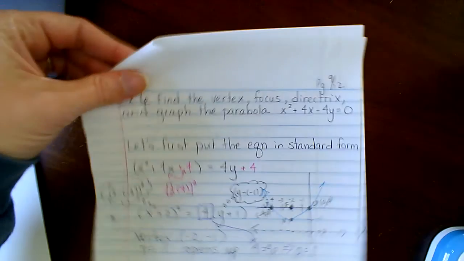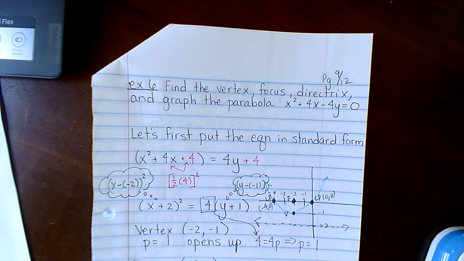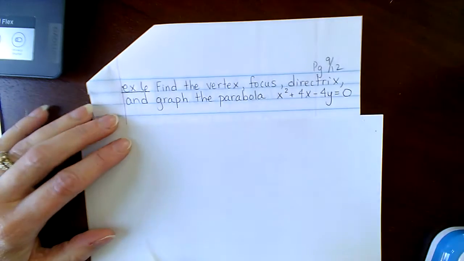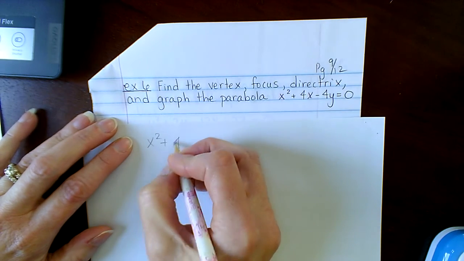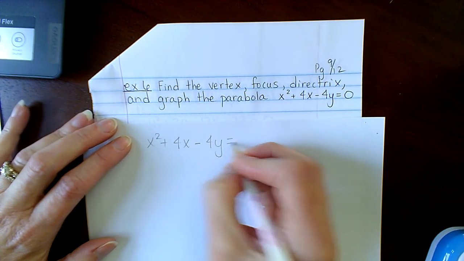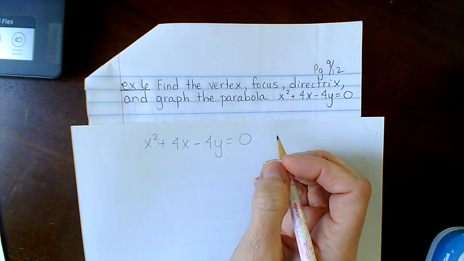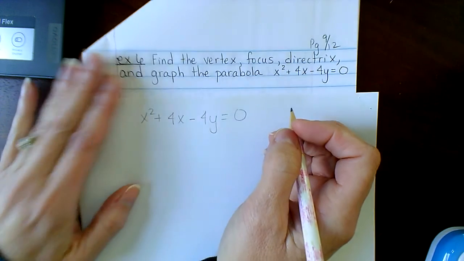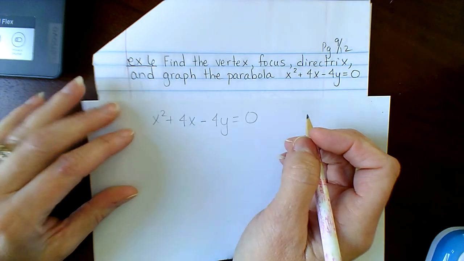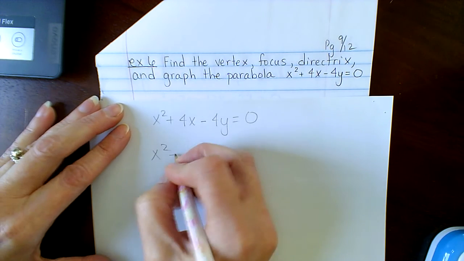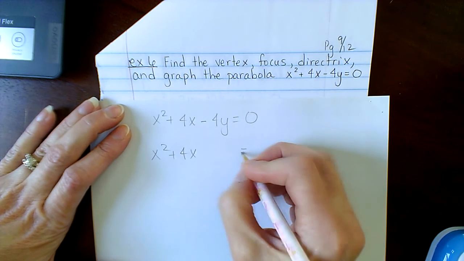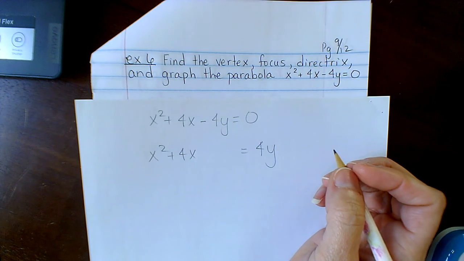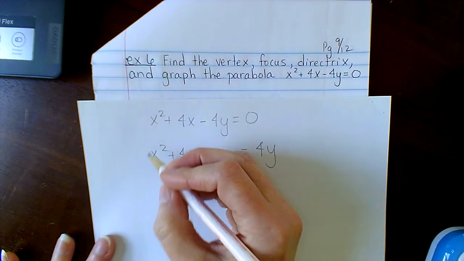All right, example 6. Here we go again with the standard form. So we've got this x squared plus 4x minus 4y equals 0. Now fortunately, parabolas only have one squared variable to them, so we don't have to worry about completing the square twice for parabolas, like we did with the ellipses and hyperbola. So I'm going to get those x terms together, and I'm going to move this y term to the other side of the equation, because we know that the standard form of a parabola has the x's and y's on separate sides of the equals.